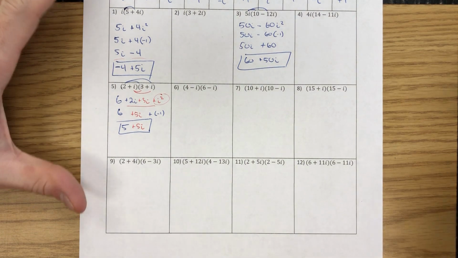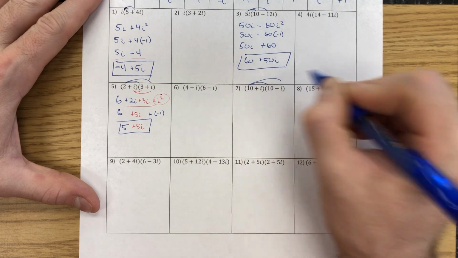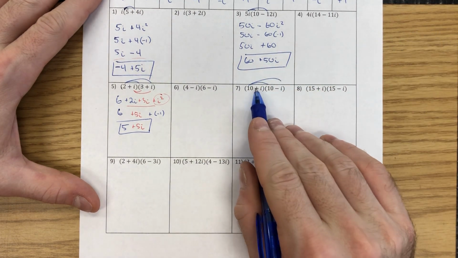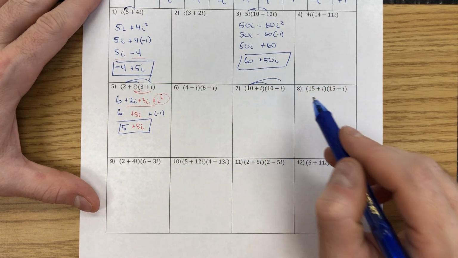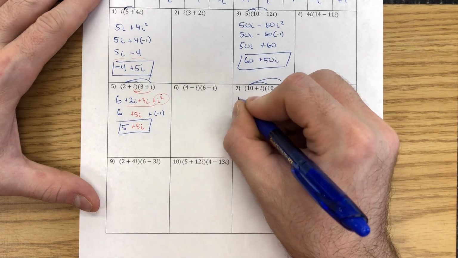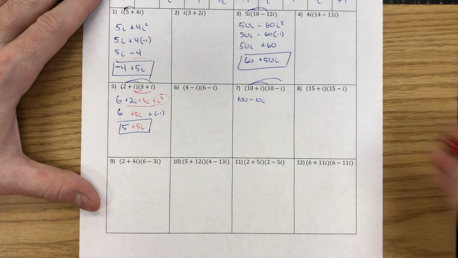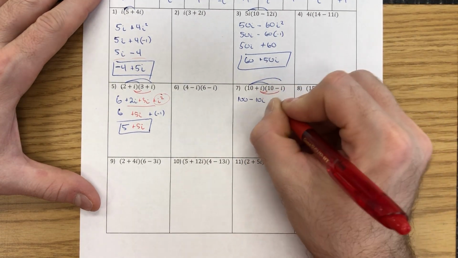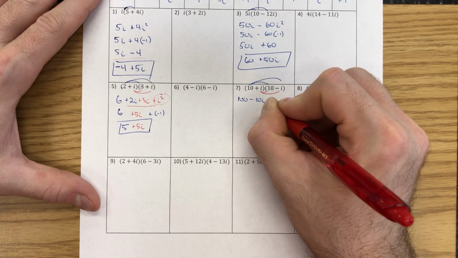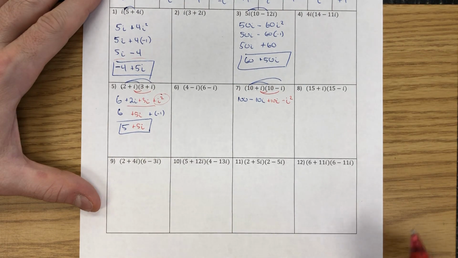Okay, so what you might have noticed is that number 7 is a little different. Same process, but something cool happens. I multiply this positive number times this positive number, or this complex number times this complex number, and I get a 100 minus 10i. And then when I multiply this, I get a plus 10i minus i squared.